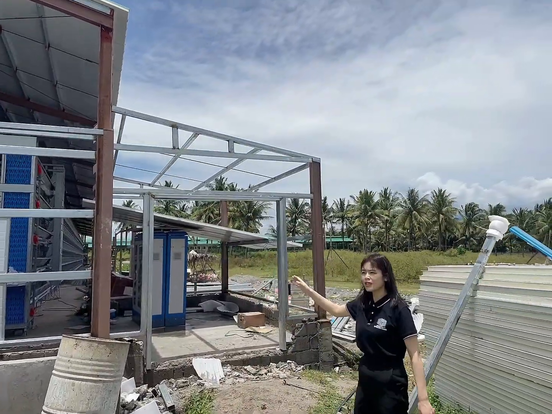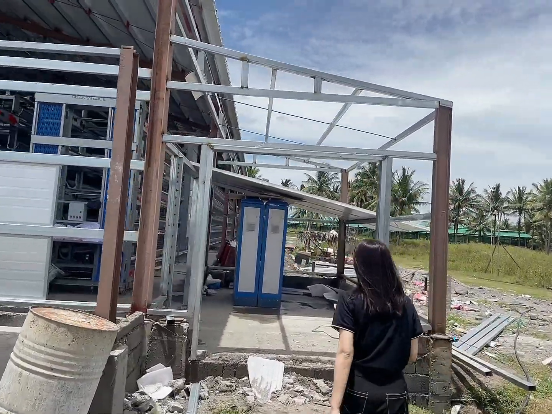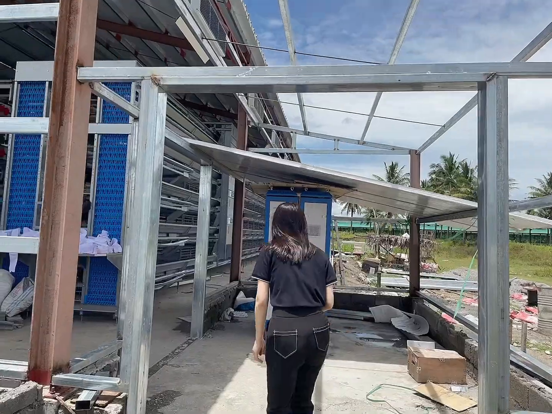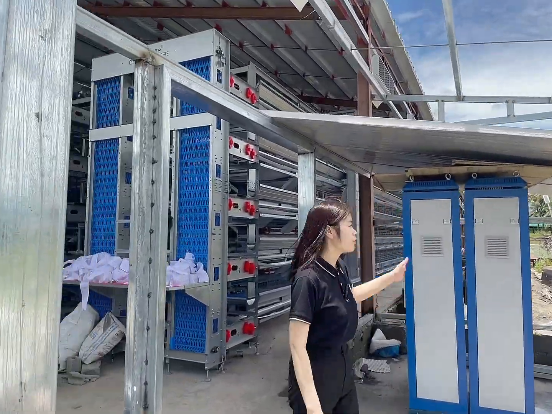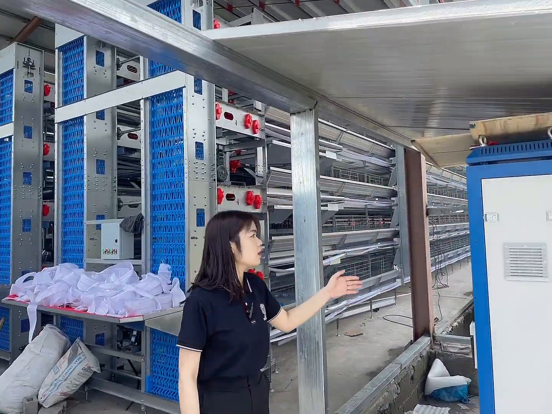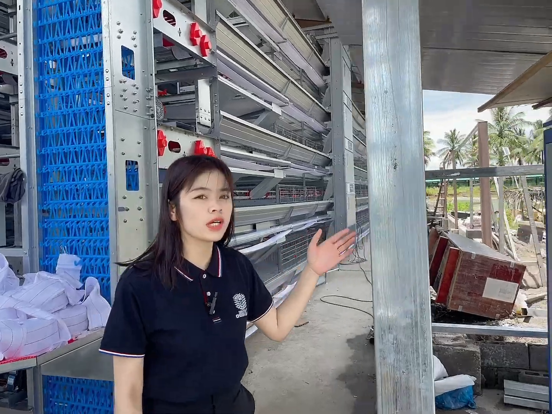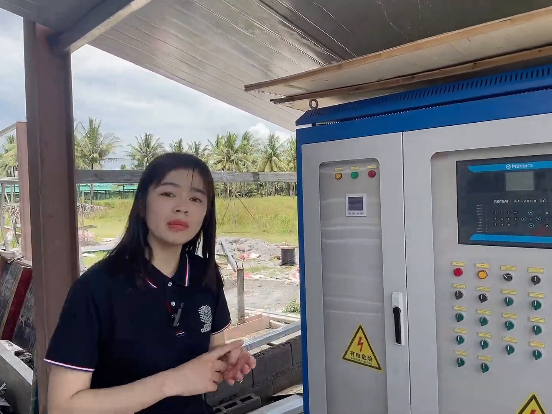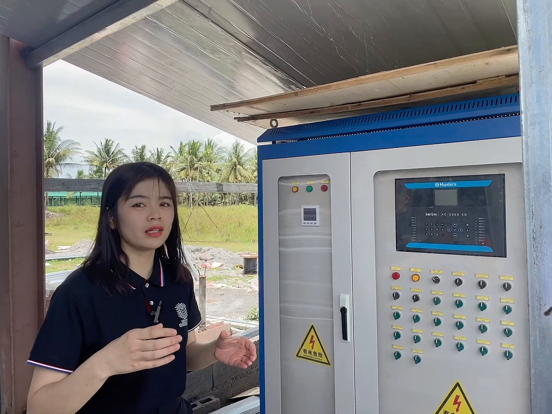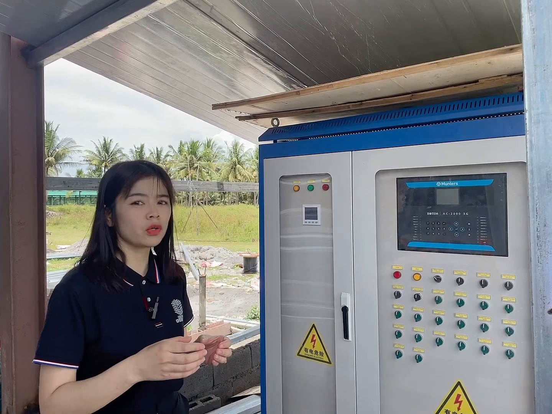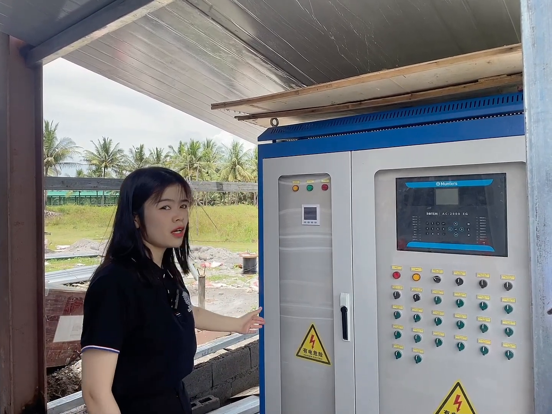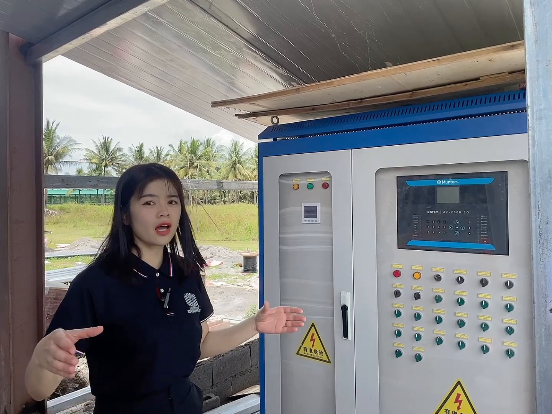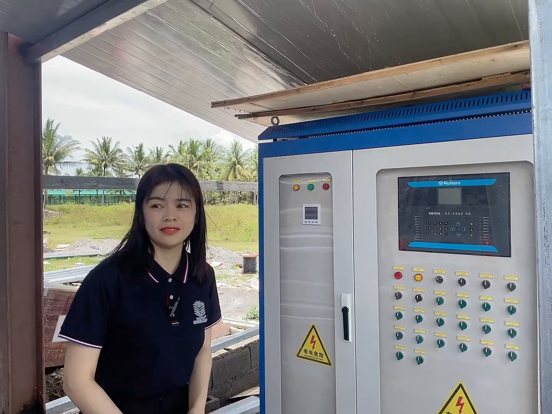And the equipment is being installed. In the first part, this is the controller for the environment. The temperature, humidity, and carbon dioxide can be detected, and the data will be transferred to this controller, so it can control the chicken house environment automatically.